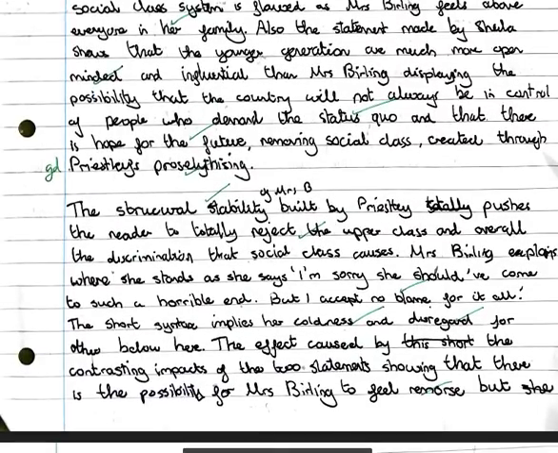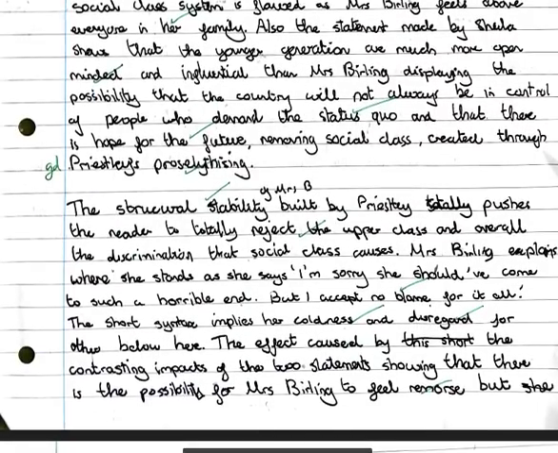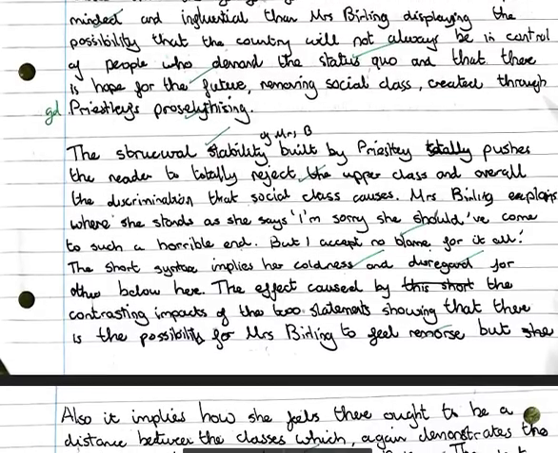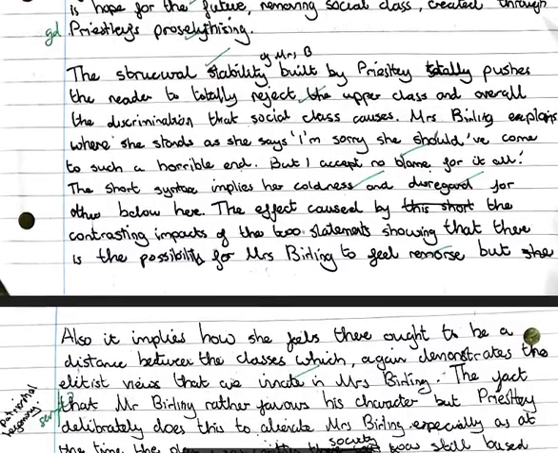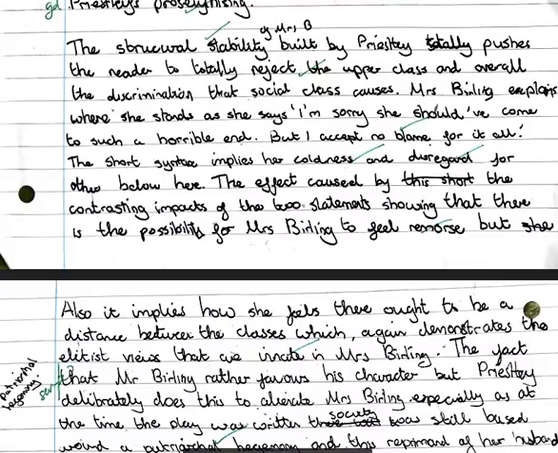The structural stability of Mrs. Birling, built by Priestley, totally pushes the reader to totally reject the upper class and overall the discrimination that social class causes. So that's a nice topic sentence. I'm looking forward to hearing what is meant by the structural stability of Mrs. Birling, built by Priestley, and let's have a look.